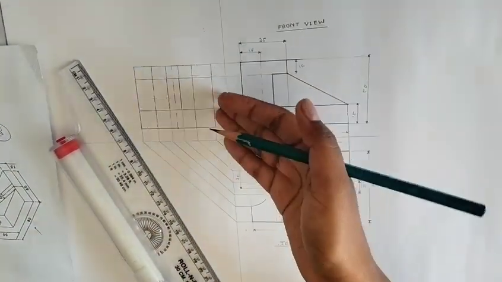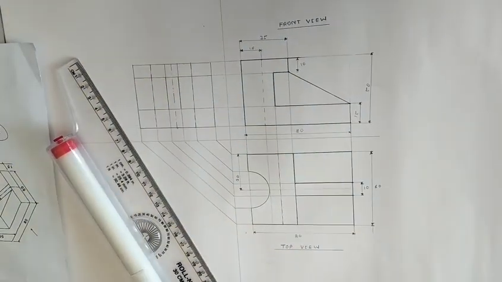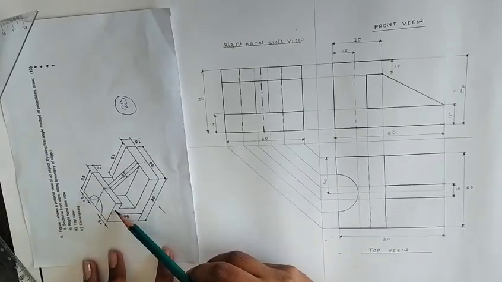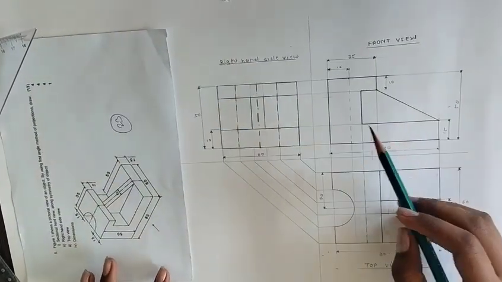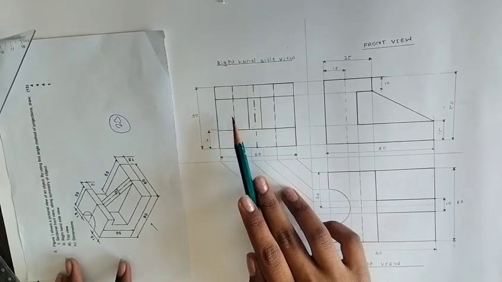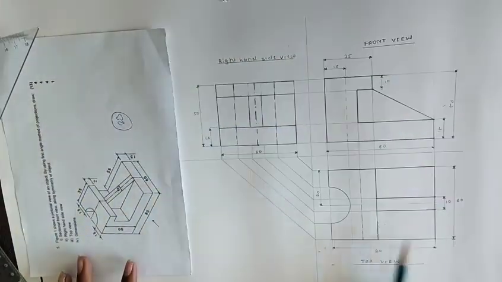This is our right hand side view. So for this question we have drawn the sectional front view along symmetry of the object, right hand side view, top view and all the dimensions. Thank you.